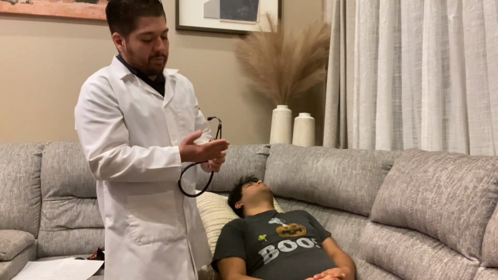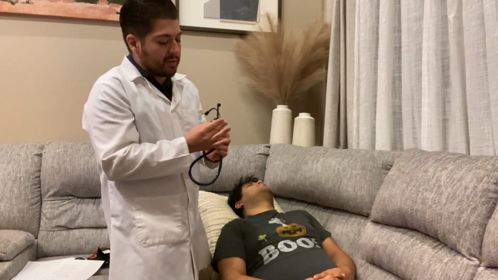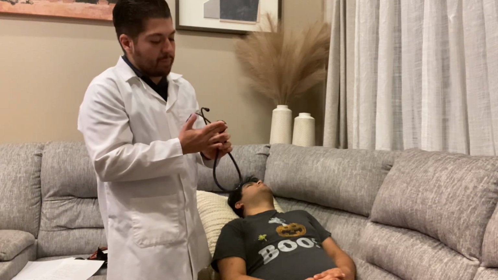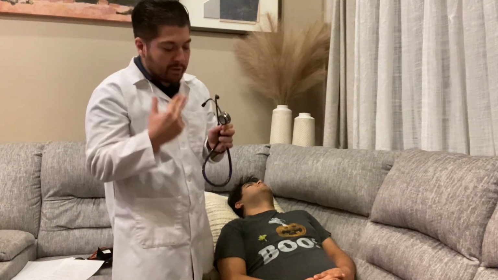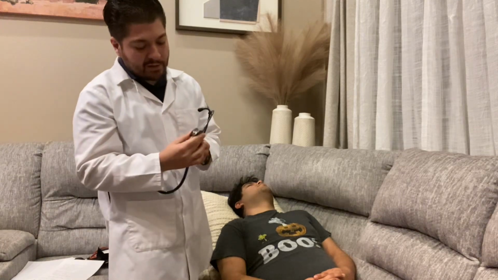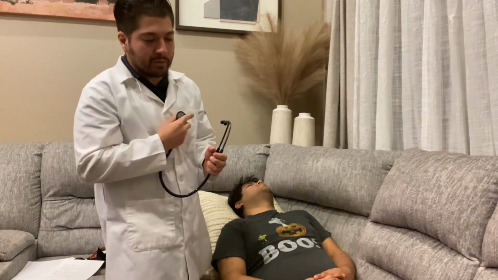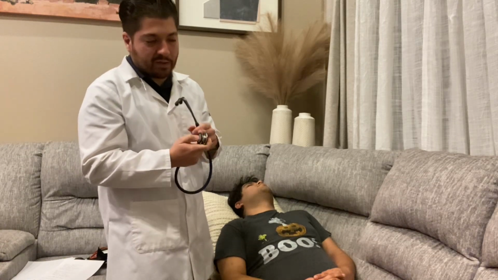You listen first with the diaphragm of the stethoscope, then with the bell, because the bell can help you hear different types of sound, different pitches and stuff like that, so it helps you assess better the murmurs, S3, S4, and things like that.